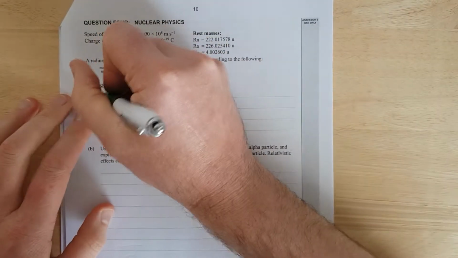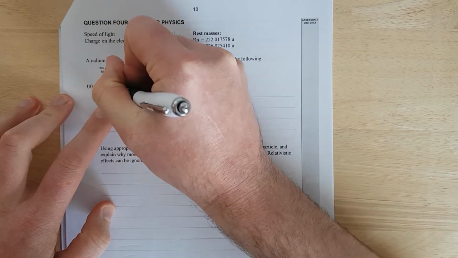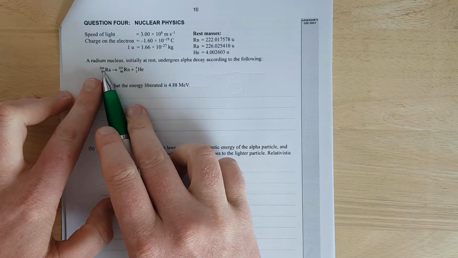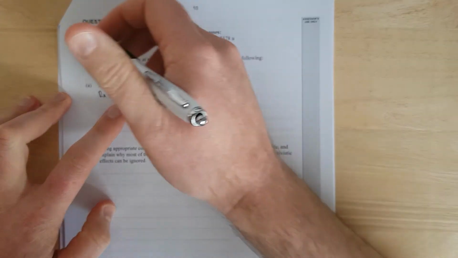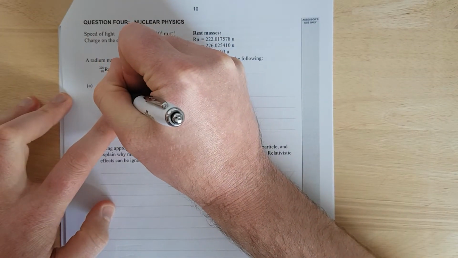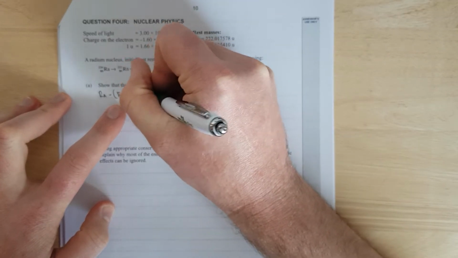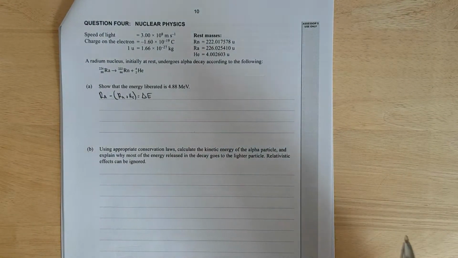So in other words, what's that, radium minus the sum of the products. I forget the name of that, I'll figure it out soon. So radium minus Rn plus He is going to be equal to the energy liberated. I'm going to use a delta symbol just so we don't get confused with electric fields.